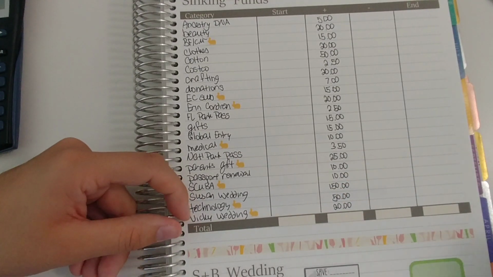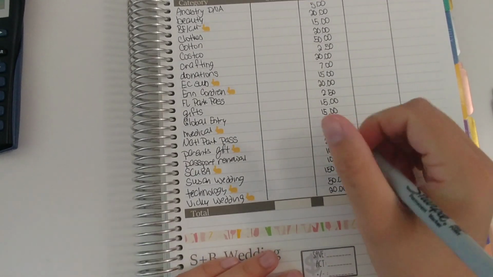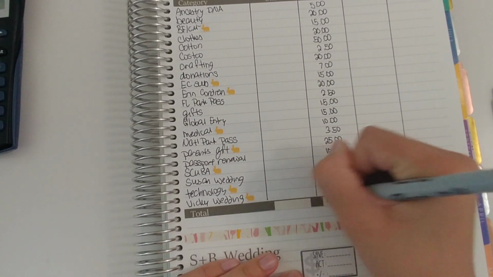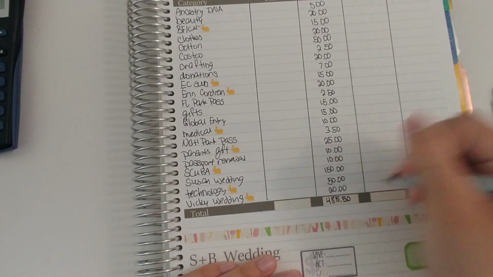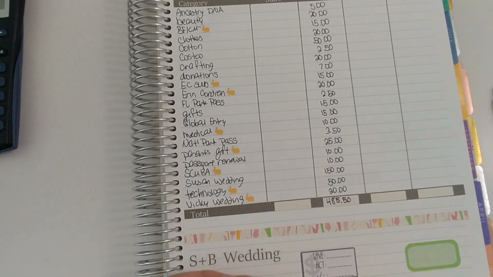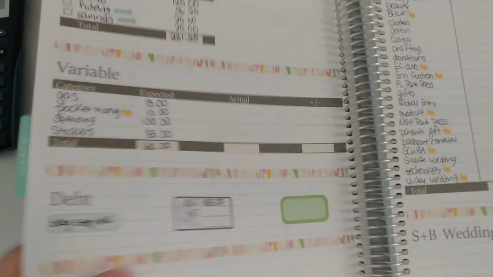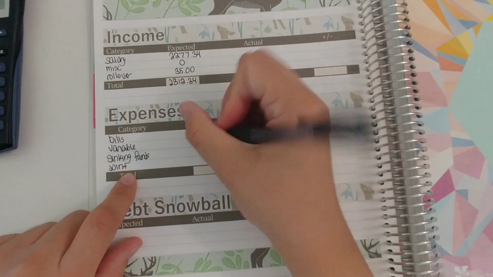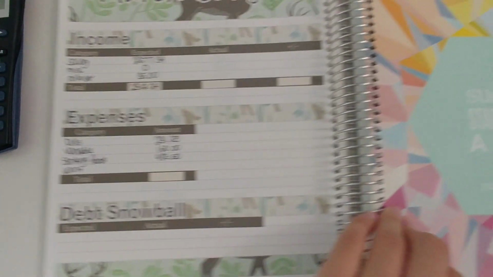Okay, and then this total adds up to $485.50. So just to make sure that's correct, okay? So $485.50. So I'm going to put that in my sinking funds. $485.50, okay?